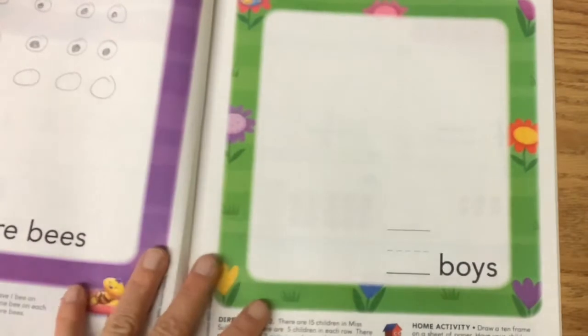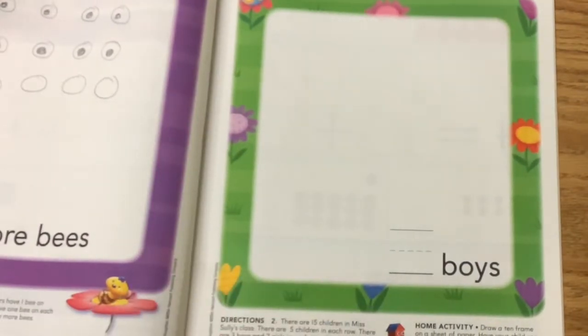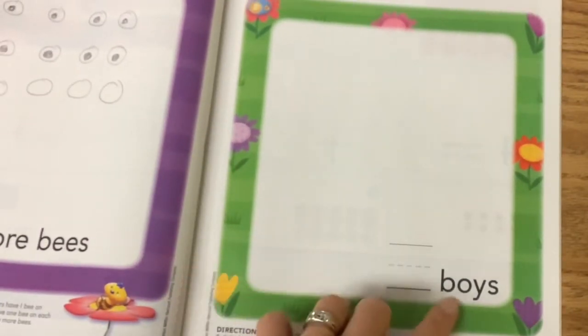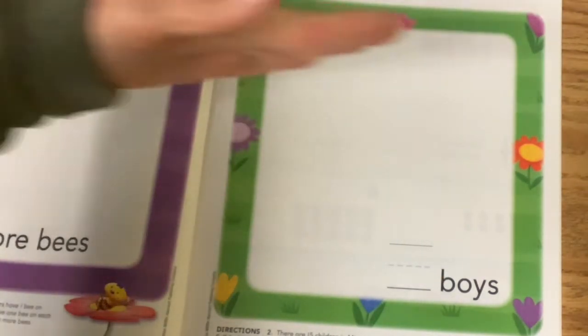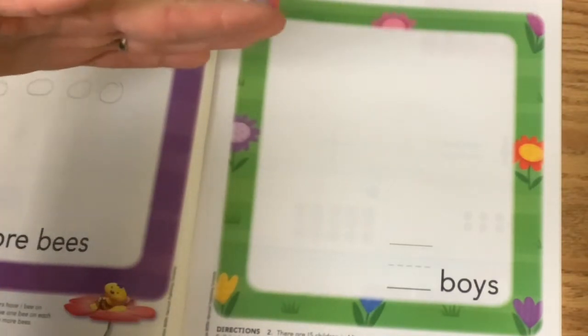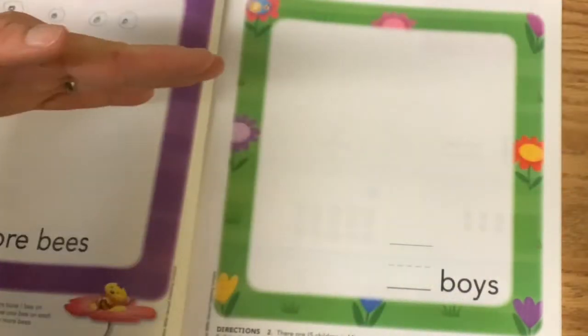All right, here we go. Page 283. This reads, boys. There are 15 children in Miss Sully's class. There are 5 children in each row. So rows go this way. This is a row. Columns go down, rows go across. You think like an arrow shooting straight across. So rows go across.